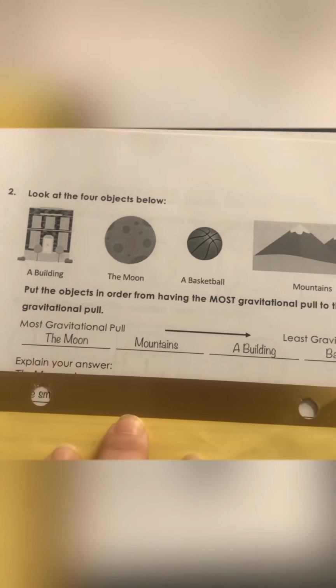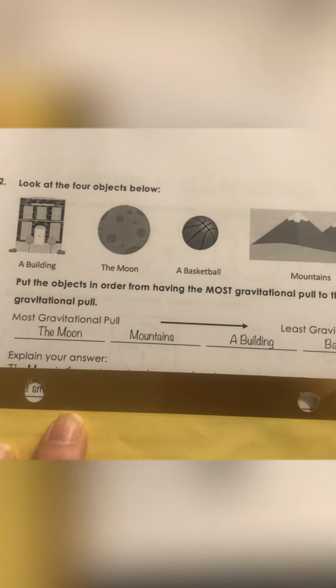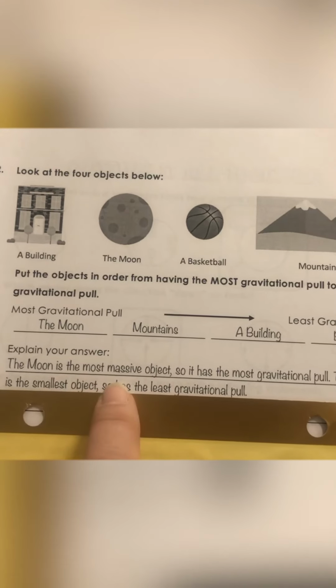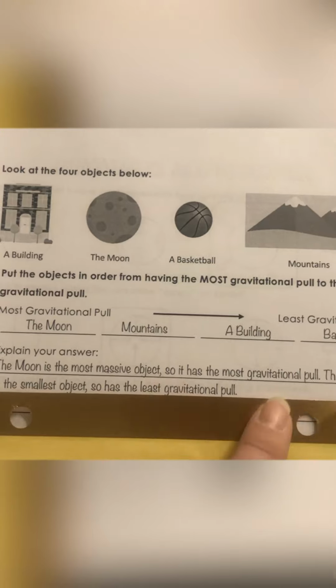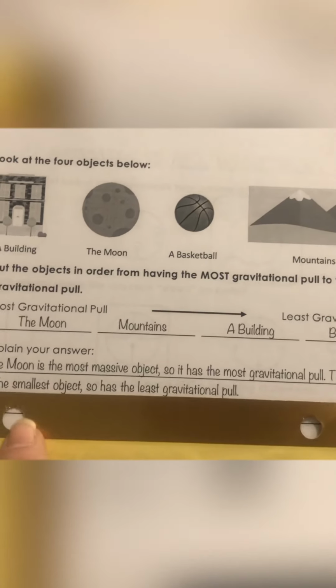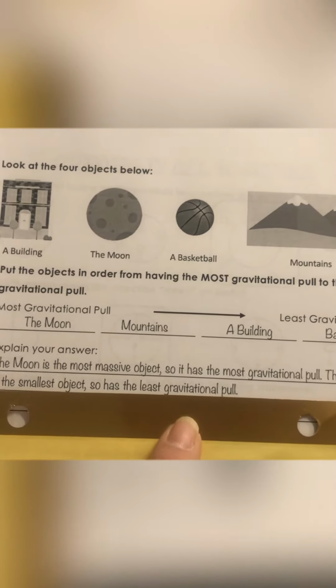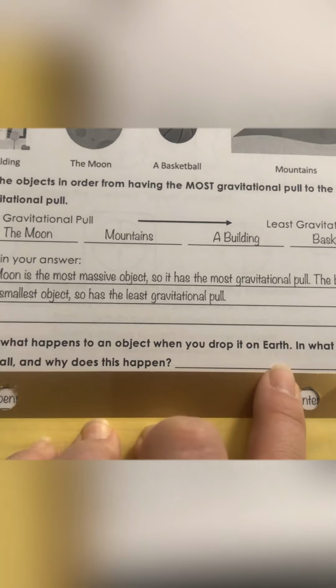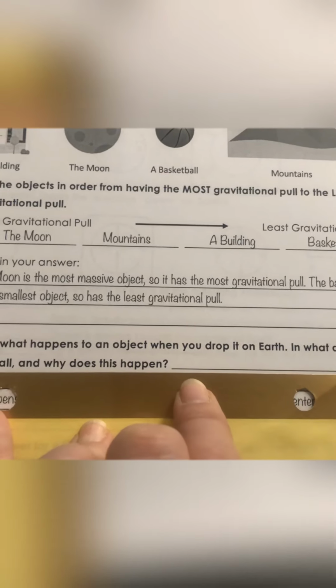Okay, so the next question is explain your answers. Basically, you know this because the more mass an object has, the greater the gravitational pull. So you would write the moon is the most massive object, so it has the most gravitational pull. The basketball is the smallest object, so it has the least gravitational pull. So explain what happens to an object when you drop it on Earth. In what direction does it fall, and why does this happen?